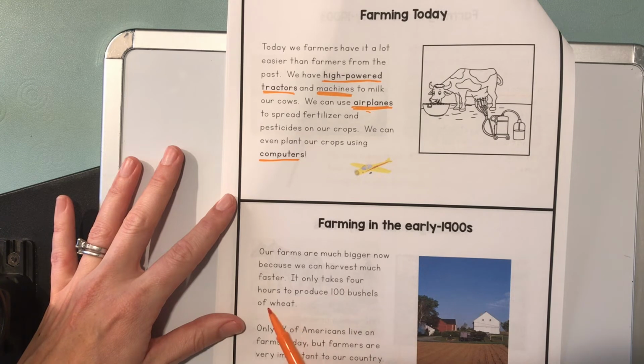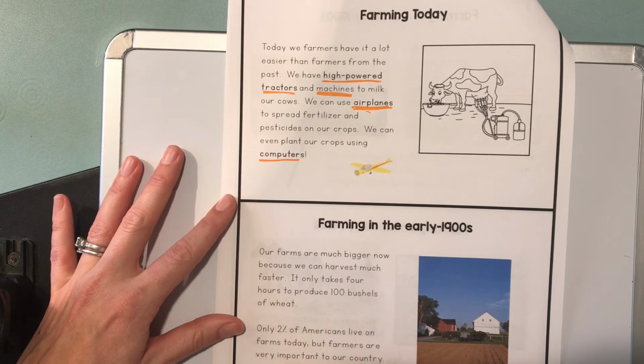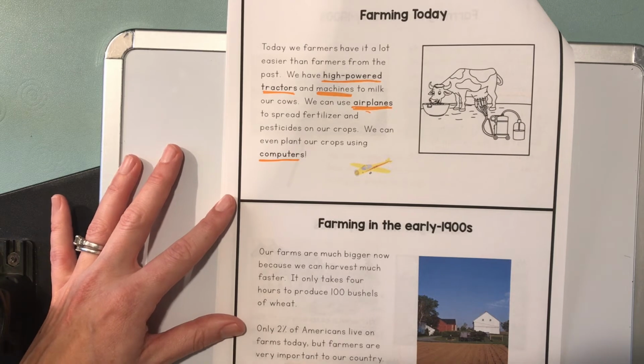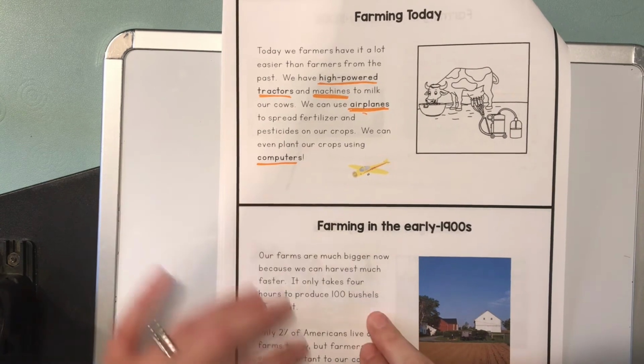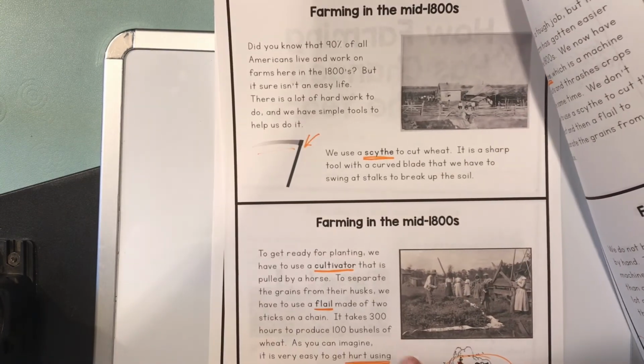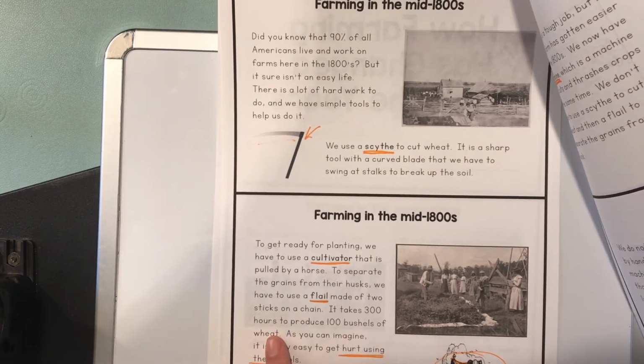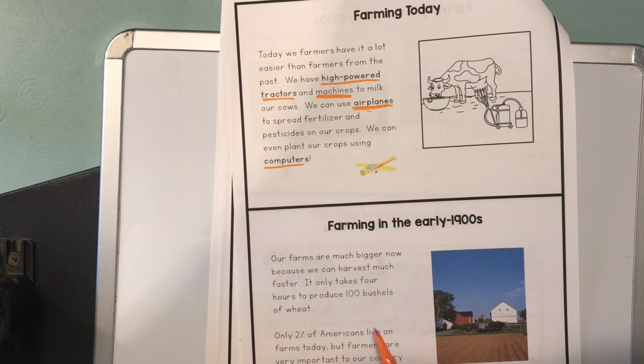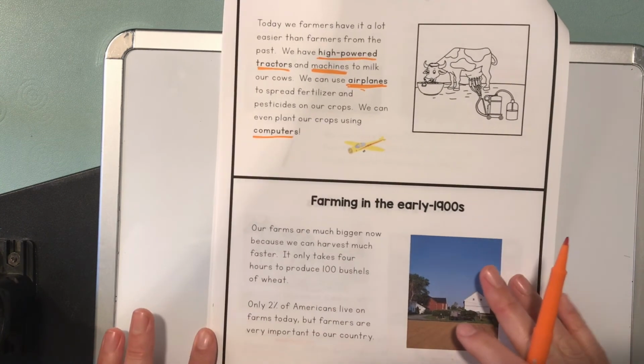It only takes 4 hours to produce 100 bushels of wheat. Do you guys remember how many bushels of wheat it took them in 1800? You guys remember? I'm gonna look back. I remember. 300 hours. Now it only takes them 4 hours to do it.